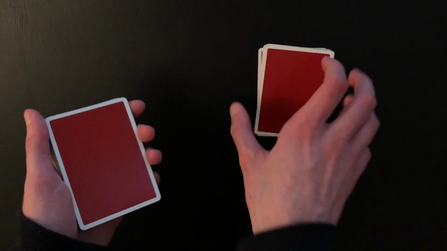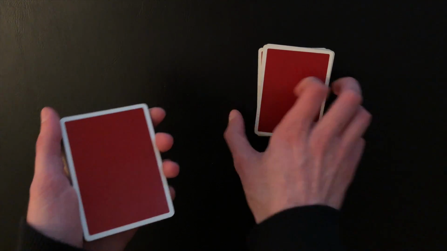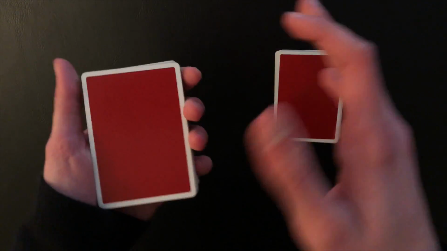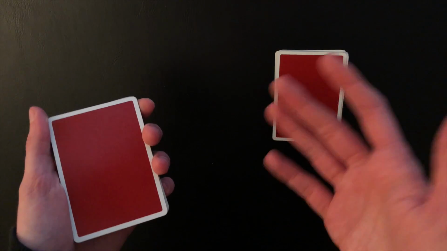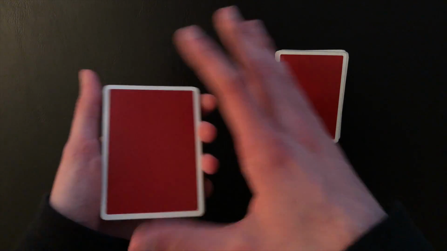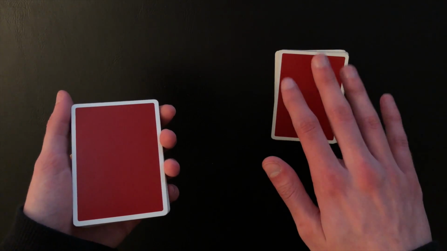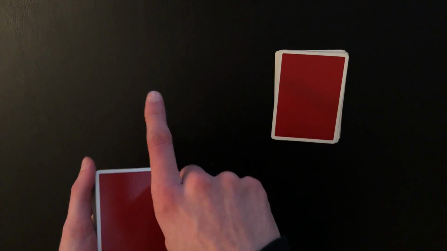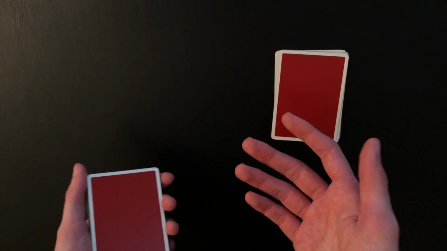At this point, you're going to be explaining to the spectator that you're going to spread through these cards and you're just going to have them mentally select any card. And by that, you just mean, I want you to look at any card and just remember it, okay? And as you're explaining this to them, you're going to remember the number that they thought of. So they thought of 13, correct? Since they thought of 13, you're just going to do 13 minus 1, and that would be 12.